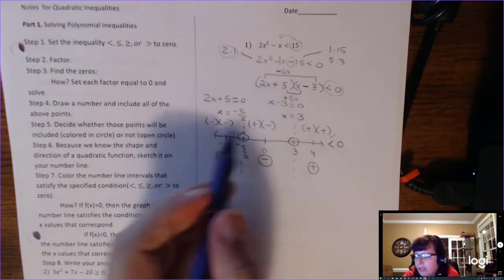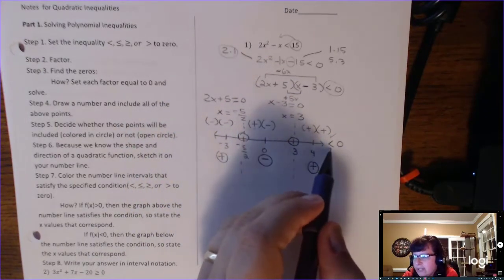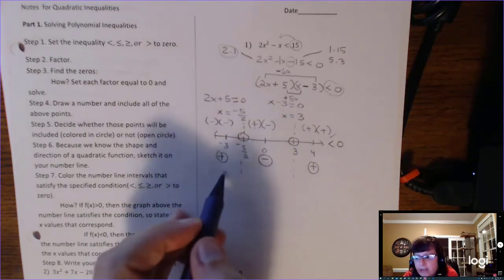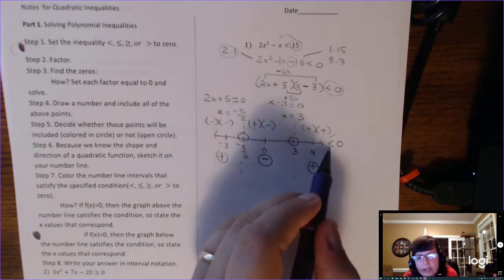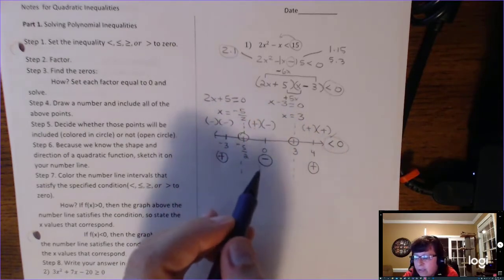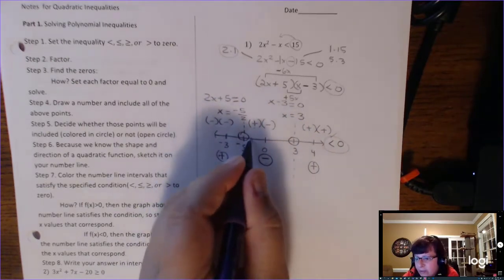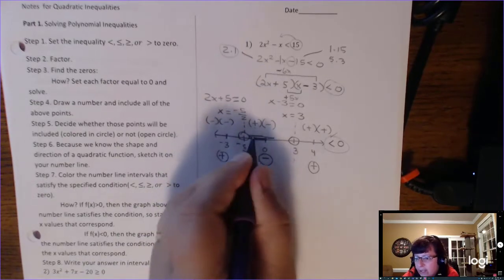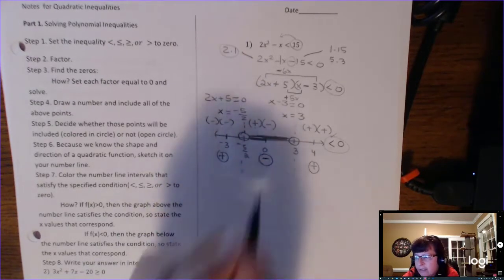Now here's why I don't really care about the values. See, I'm analyzing this less than 0. Numbers that are less than 0 are negative numbers, so I don't really care about the values, I just care about the signs. Numbers that are greater than 0 are positive numbers. I want numbers that are less than 0. That's this negative here, so that means I can shade this answer.